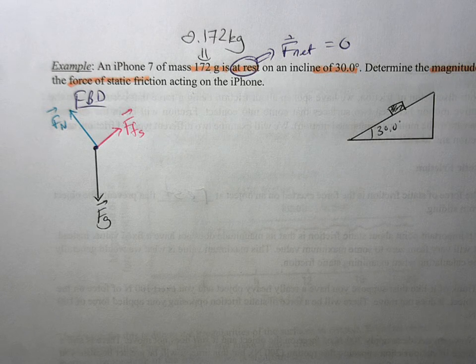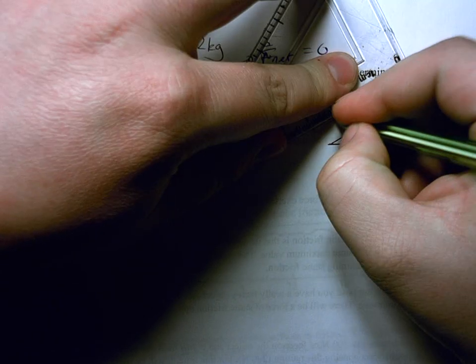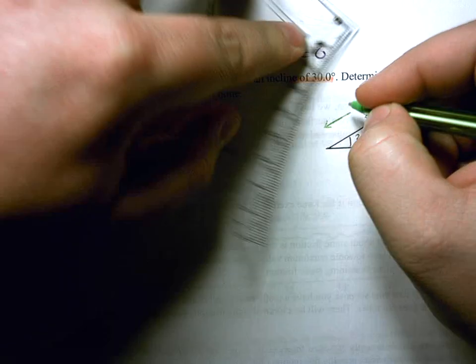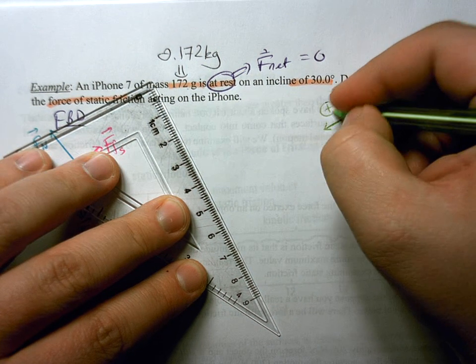Now again, with inclined plane problems, we want to make sure that we set appropriate conventions, and we also want to make sure that we break down our force of gravity. So for the conventions, I'm going to say down the plane, we'll call that positive, and perpendicular to the plane, we'll also call that positive.